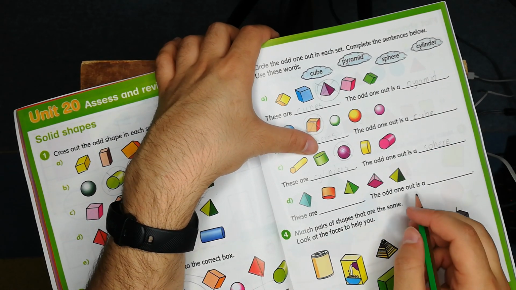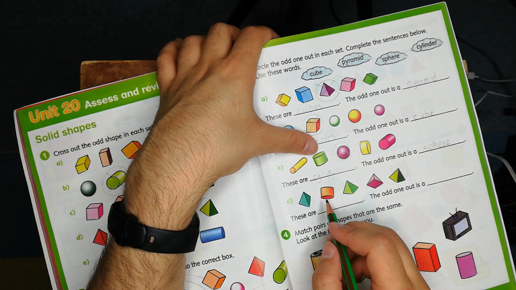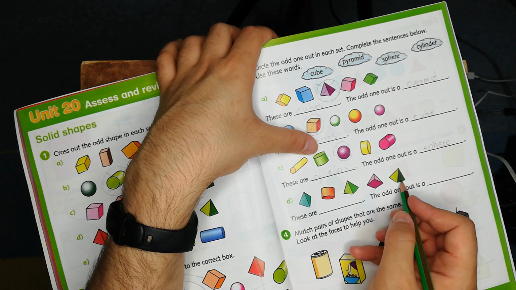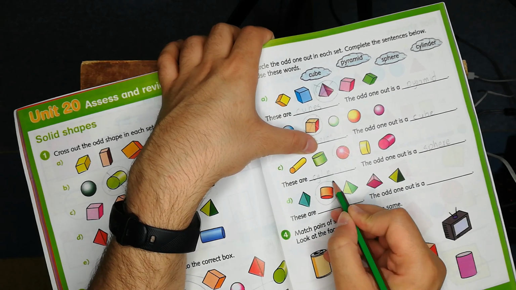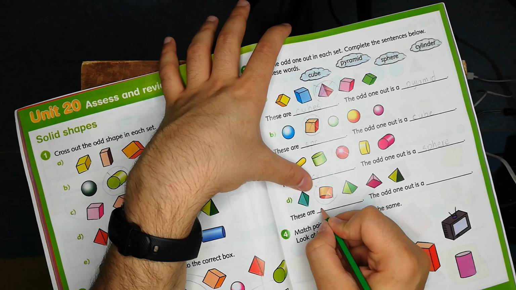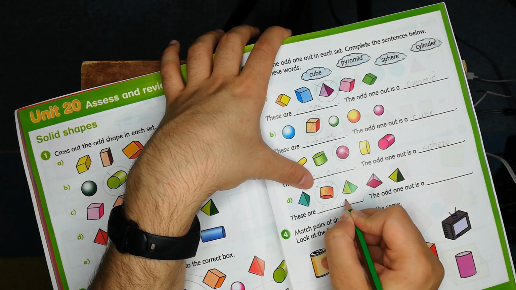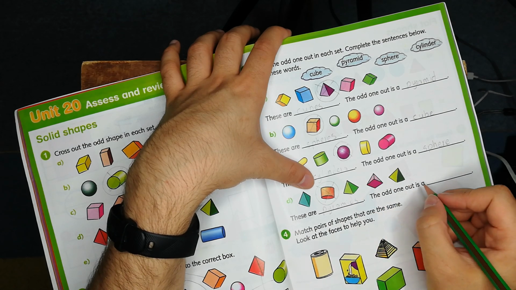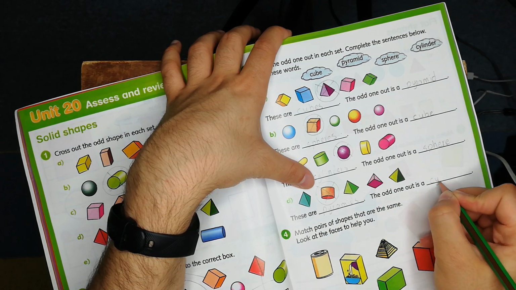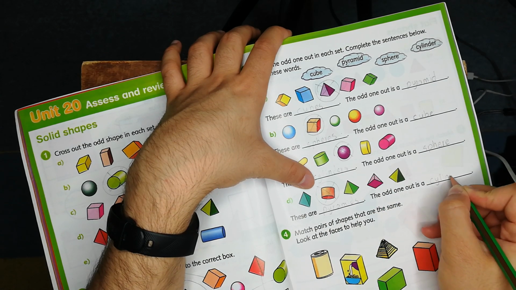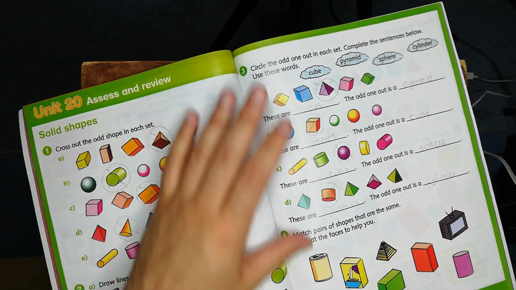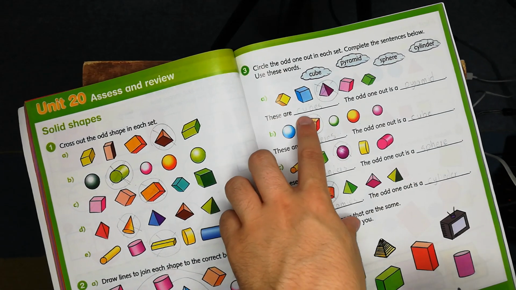Okay, so the odd one out is pyramid, cylinder, pyramid, pyramid, pyramid. The odd one out is pyramid. These are pyramids. The odd one out is a cylinder. Okay, so again, these are cubes.